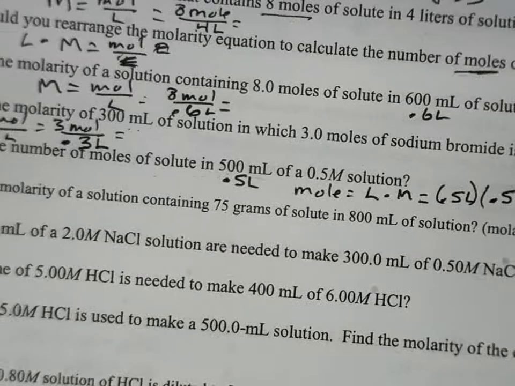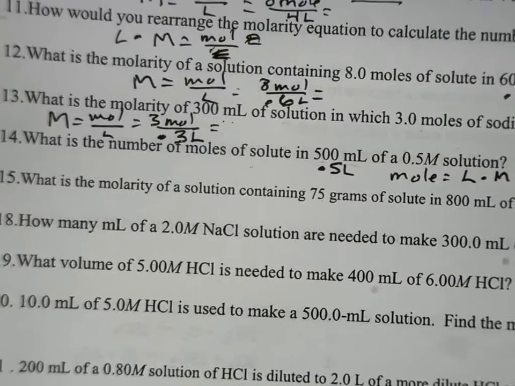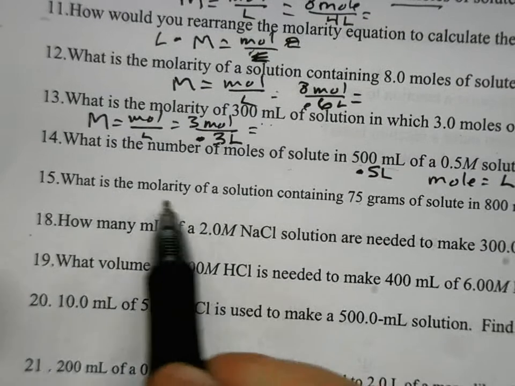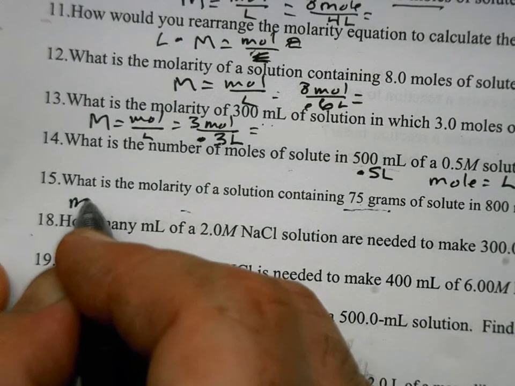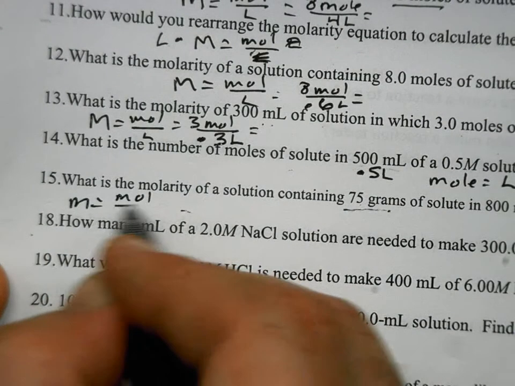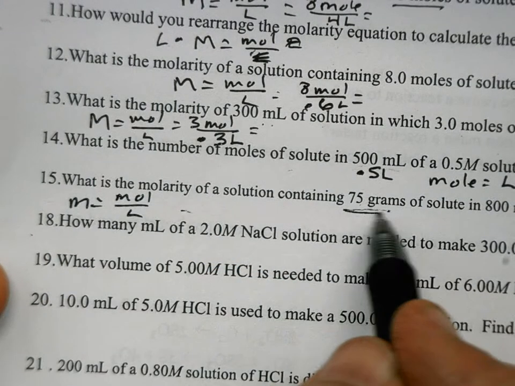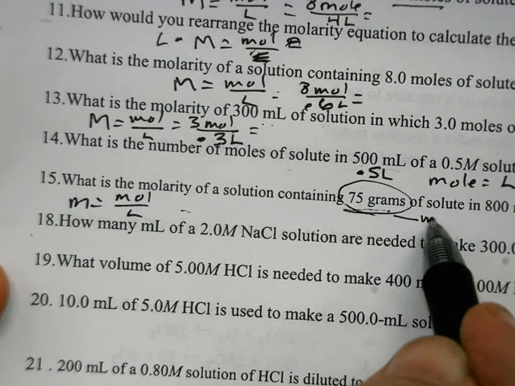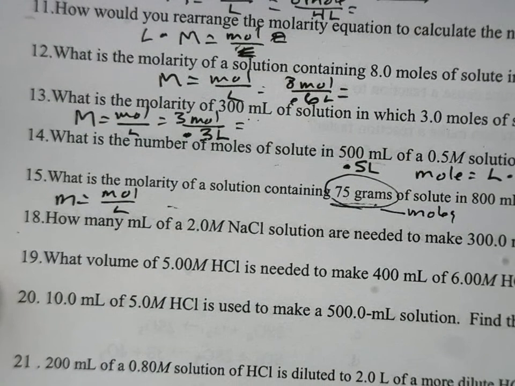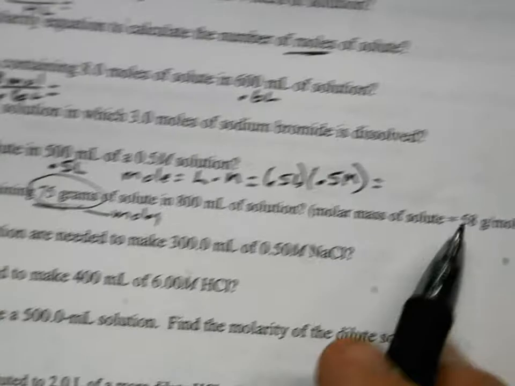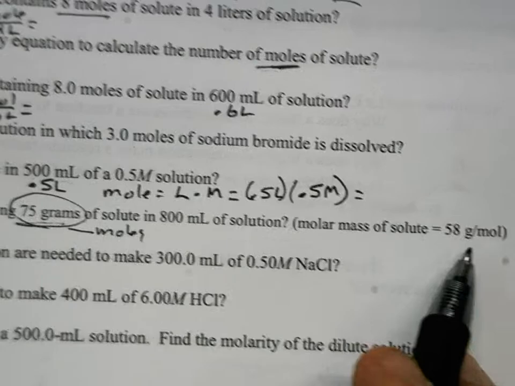Number 15. Let me get the number there. What is the molarity of a solution that has 75 grams? So now we're doing molarity equals moles over liters still, but we've got a little hitch. You're going to have to change this into moles before we can do the rest of the equation. Now what's nice is the problem goes on to tell us that the molar mass is 58, so I can tell you that's probably salt.